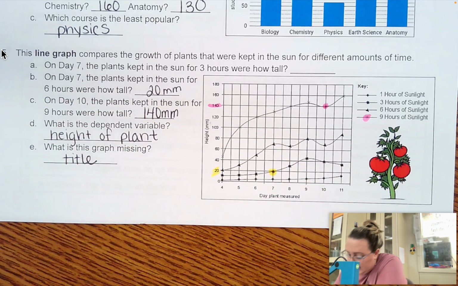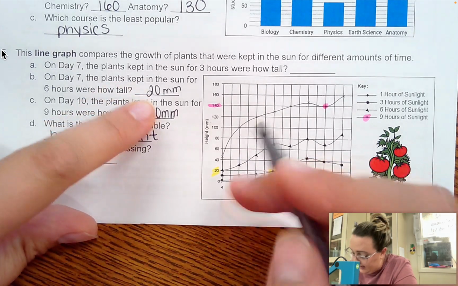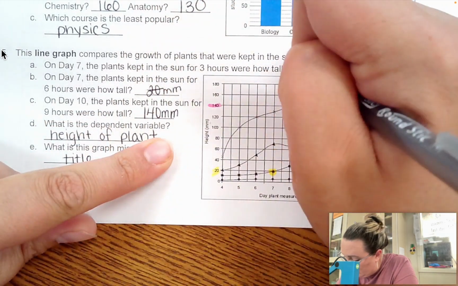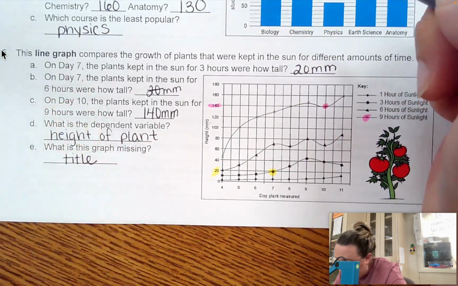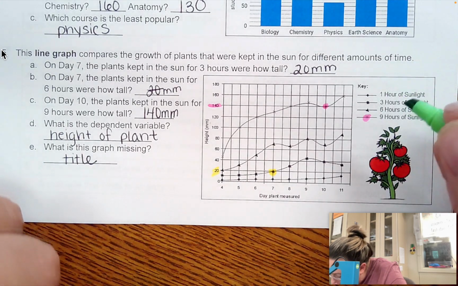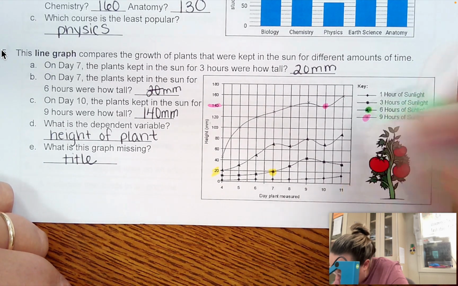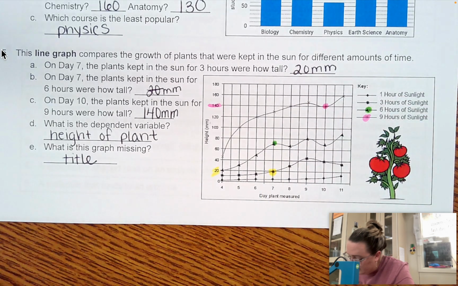Oh, and it looks like I put my answer on the wrong line right here. So this one was supposed to go here. It says on day 7, the plants kept in the sun for 6 hours. So 6 hours is this triangle, day 7, the triangle. That appears to be about 70 millimeters tall.